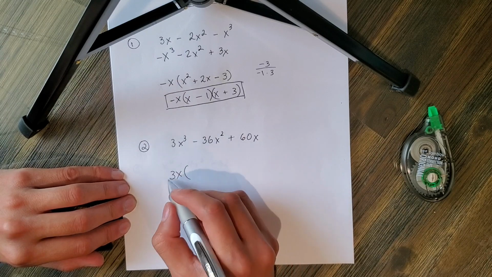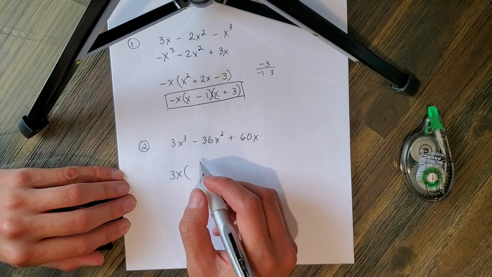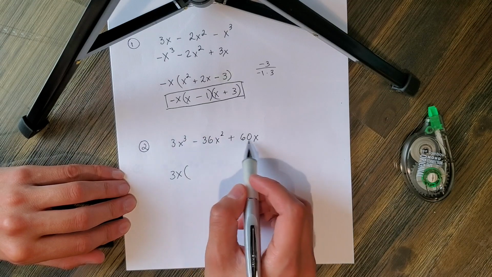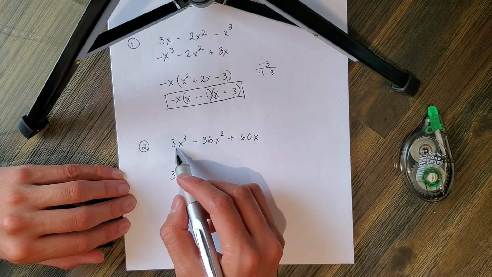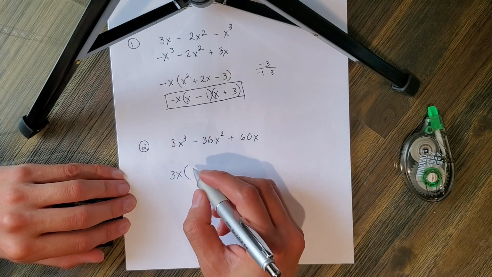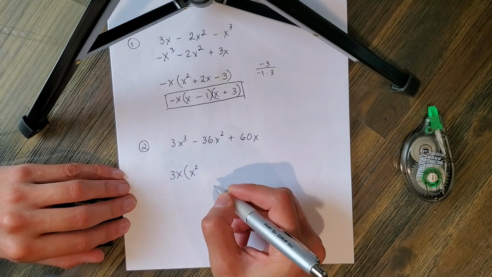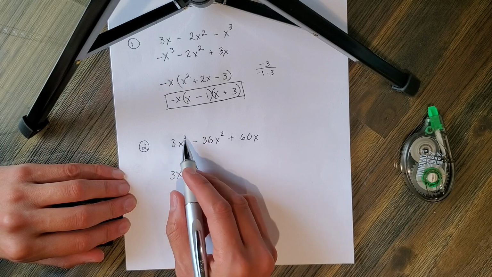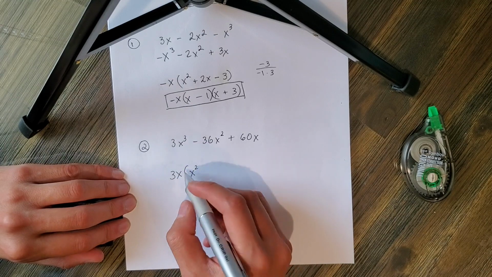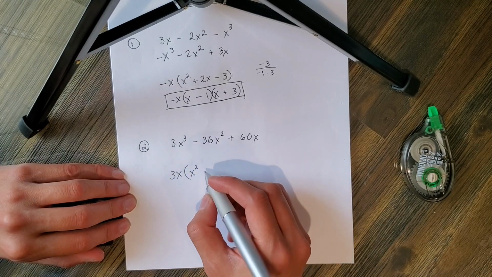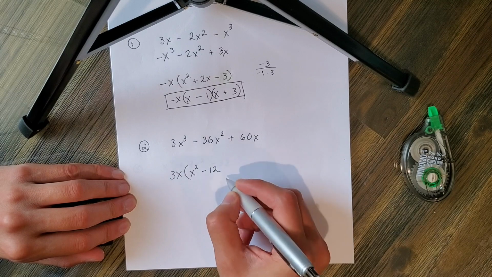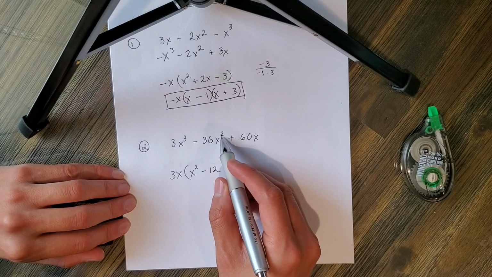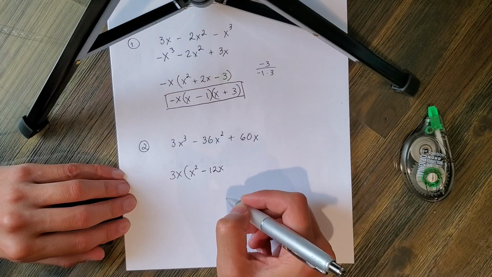So that's going to be 3x on the outside. Okay? What are we left with on the inside? Well, basically, you're just taking each of these and dividing them by 3x. If I divide 3x cubed by 3x, I end up with just x squared. Double check your work. Distribute. 3x times x squared. Is that 3x cubed? Yes, it is. What about 3 times what is negative 36? Well, that's negative 12. Now notice I have x over here and then I have x squared up here. So that means I need to multiply that by an x also.